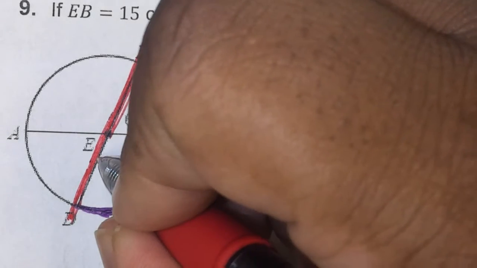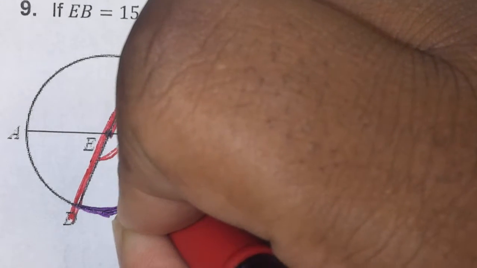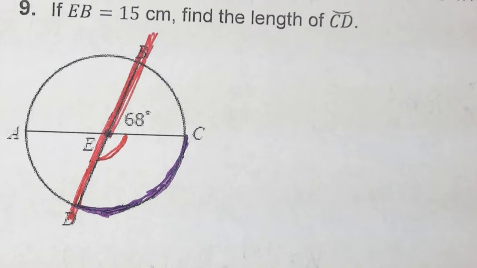Anyways, it's 30. So you can't find that angle right there? It's supplementary. I mean, linear. That's what I said, adjacent. So 180 minus 68. Yeah.